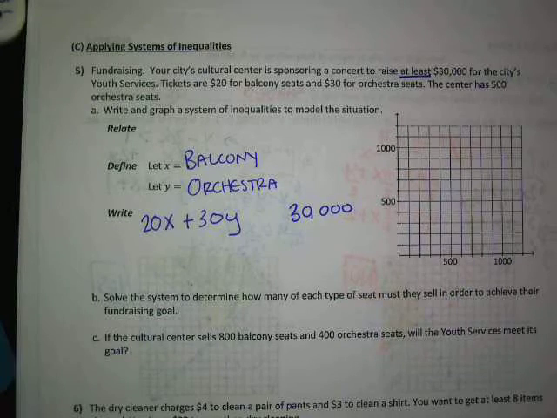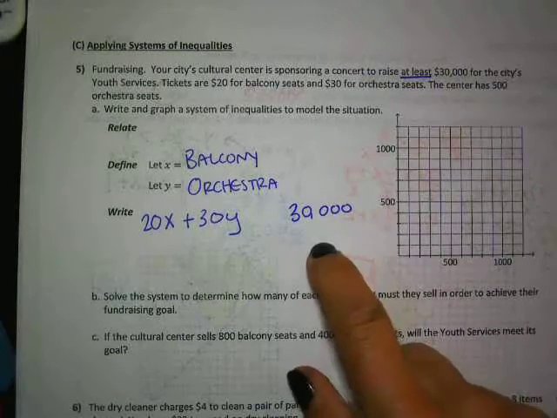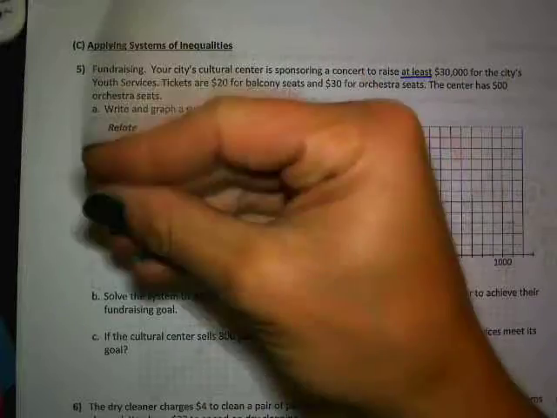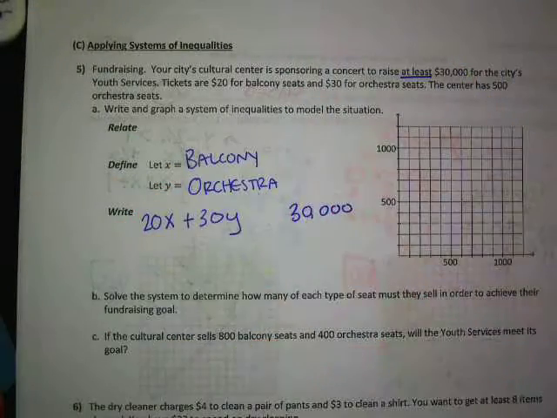All right, and remember, your alligator mouth is going to eat the bigger number. So because you can go more than 30,000, your alligator mouth is going to eat the 20x plus 30y.